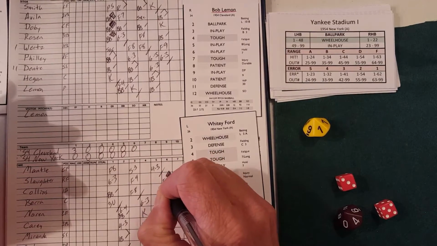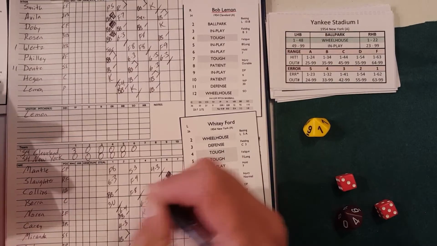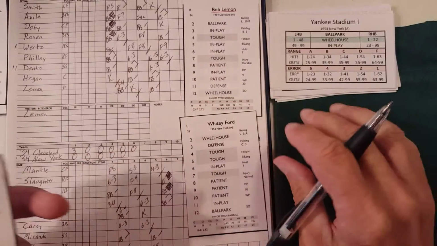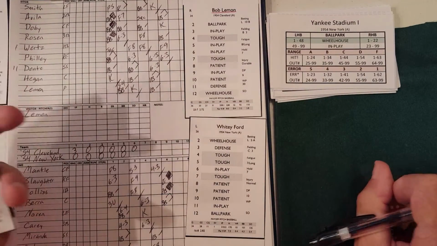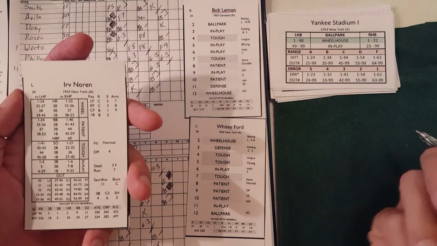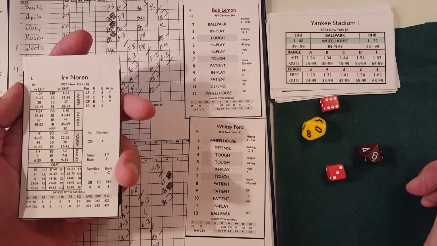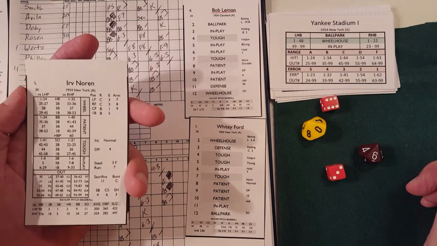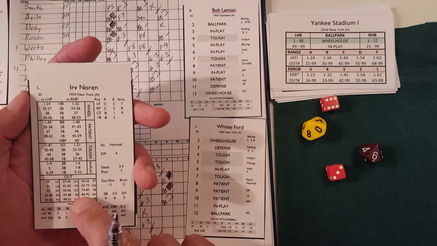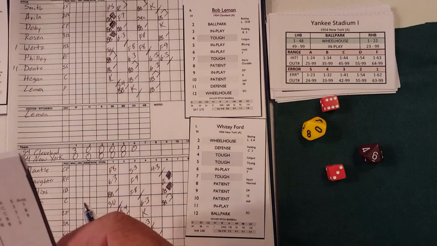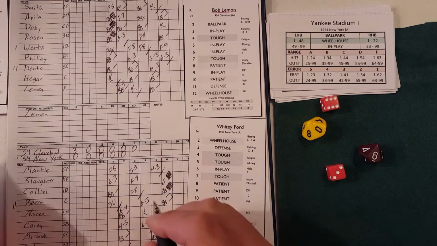Error, double, triple, and it is now 3-2 as Yogi Berra gets a 2-run triple. And we have a man on third in Yogi Berra, and nobody out. Herb Norvin, 9 is in play, and a 60. 60 is a fly out to left. On the in-play category, runners hold.